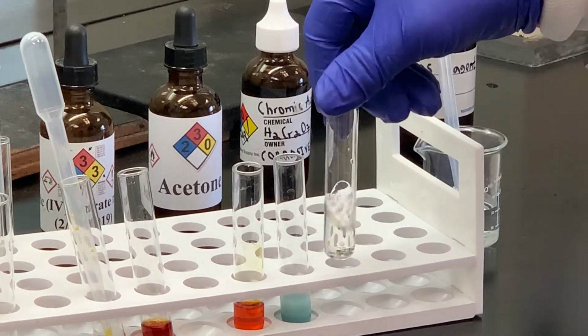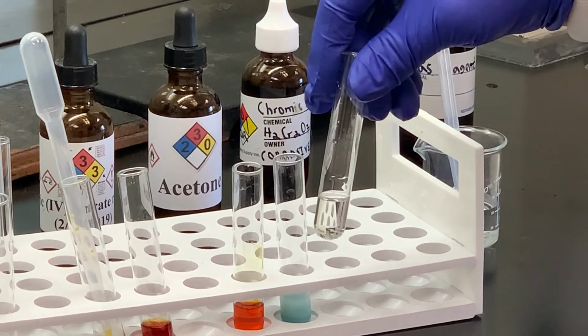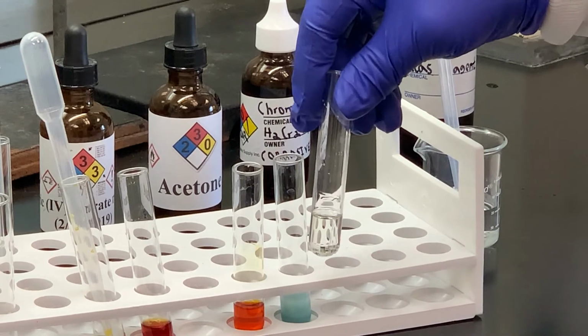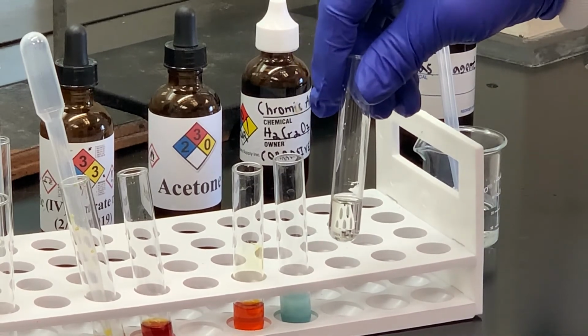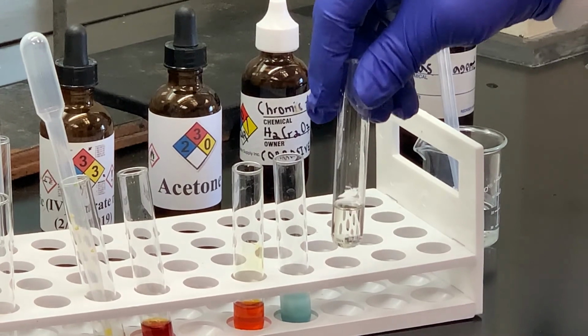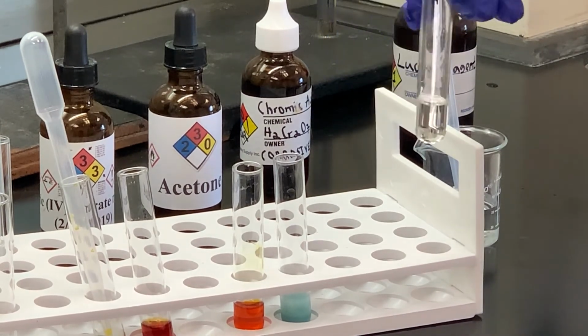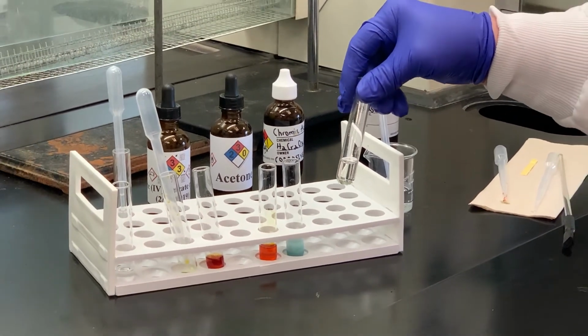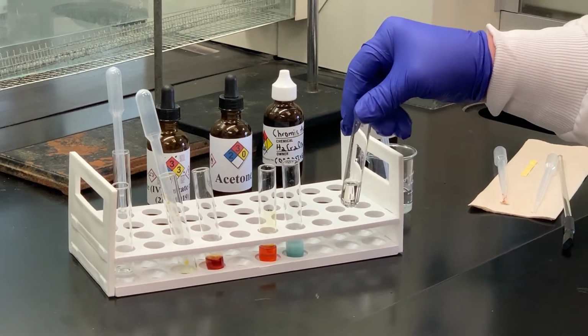So what we can do, if this doesn't react within 5 minutes, then we know that it's not a secondary alcohol. If it takes longer than 5 minutes, then typically it's going to be a primary alcohol. Now you can put this in a warm water bath to see if anything happens, and I can do that.